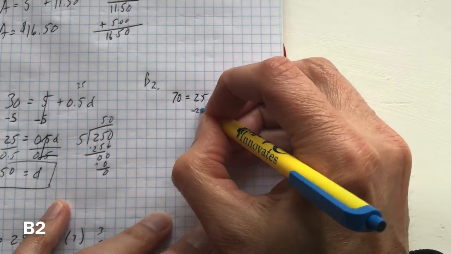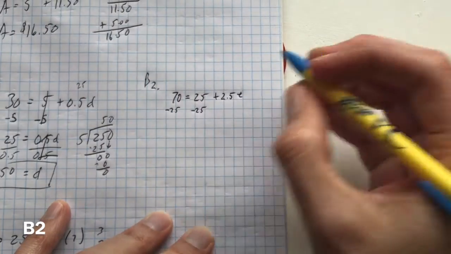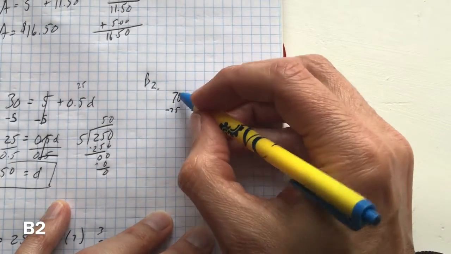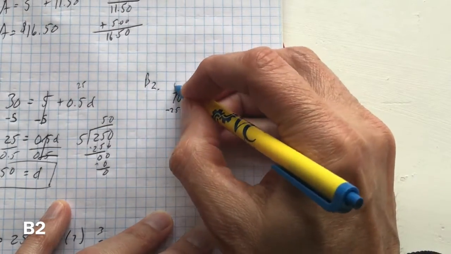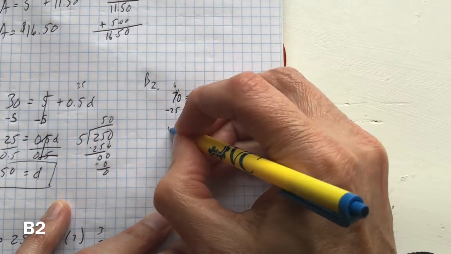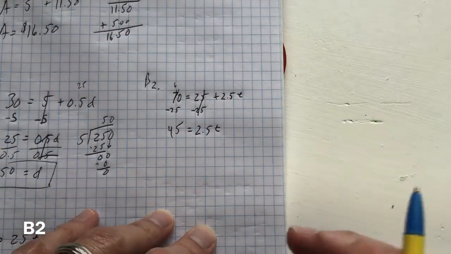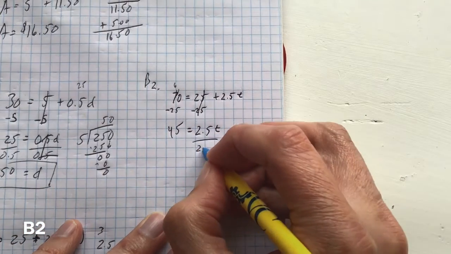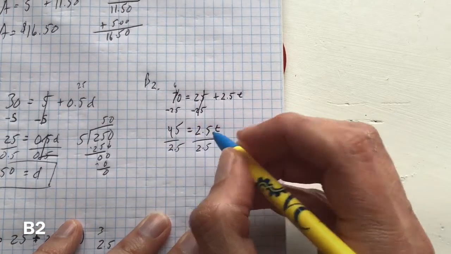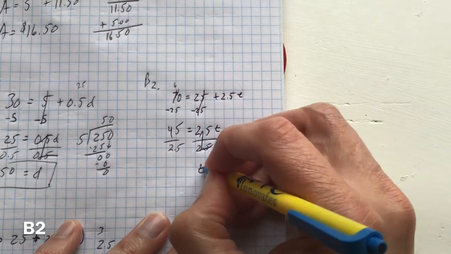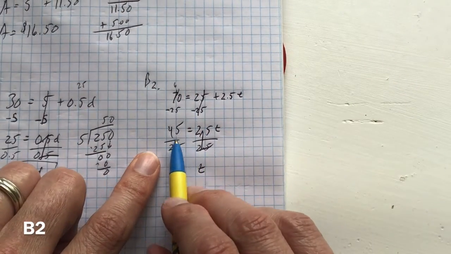So if I do minus 25 on both sides, this is going to cancel. 70 minus 25 is going to be a 4 and a 5. So I get 45 equals 2.5t. Same idea, I need to divide both sides by 2.5. This becomes a 1t. So now I'm going to have 45 divided by 2.5.